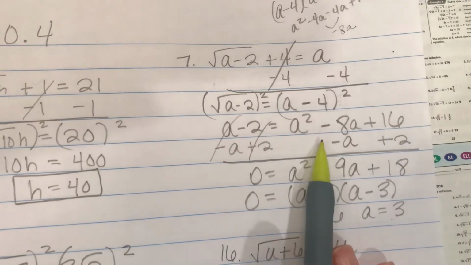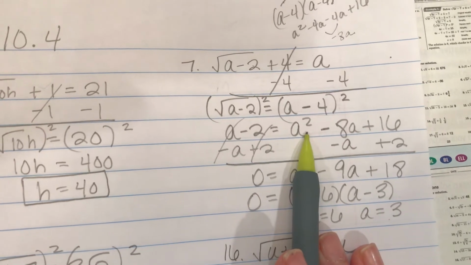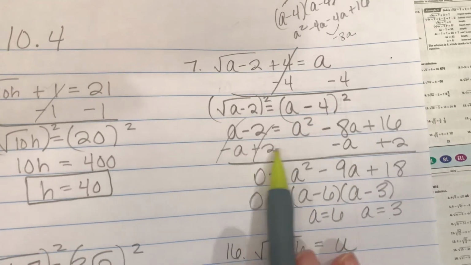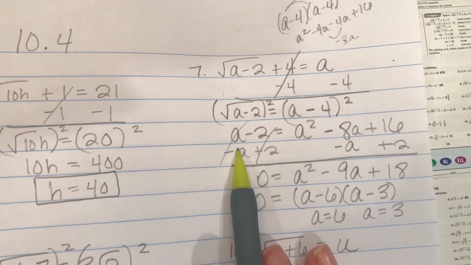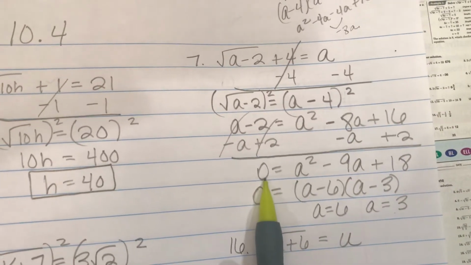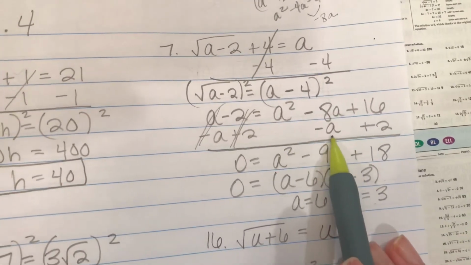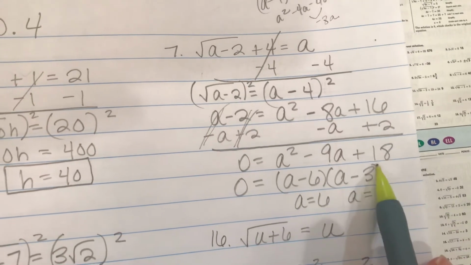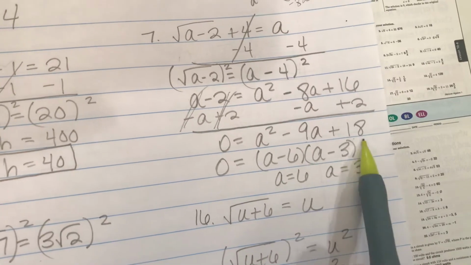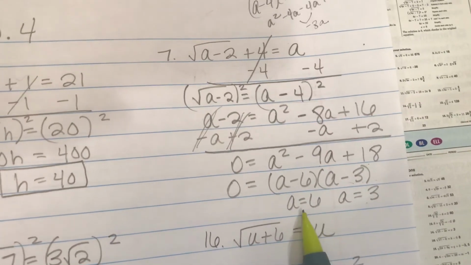So be careful there. Now remember from what we learned in chapter 7 or 8, I can't remember, but it was chapter 8, when you're factoring something that's squared, you have to set it equal to 0 first. So I actually subtracted over the a and added over the 2 on purpose so that I could have a 0 over here. So that got rid of those 2. Bring down your a squared. Negative 8 minus a is negative 9a. 16 and 2 is 18. Then I had to factor: 6 times 3 is 18, 6 plus 3 is 9. I set my parentheses equal to 0, and I ended up getting 6 and 3 for my 2 answers.